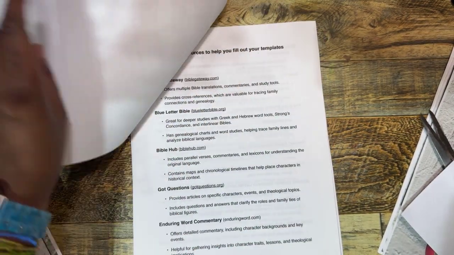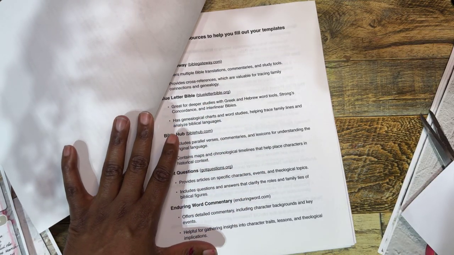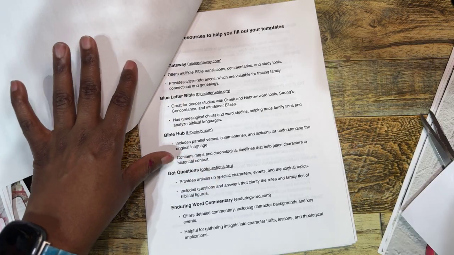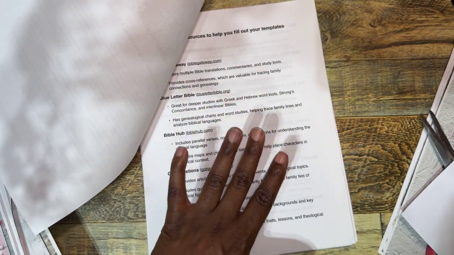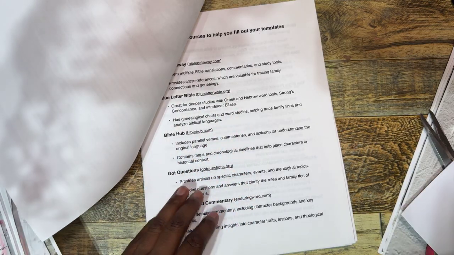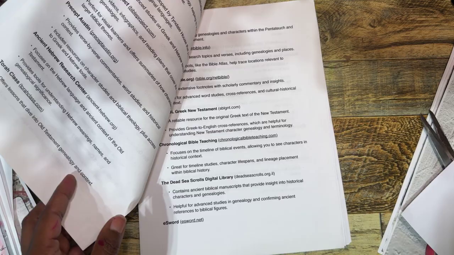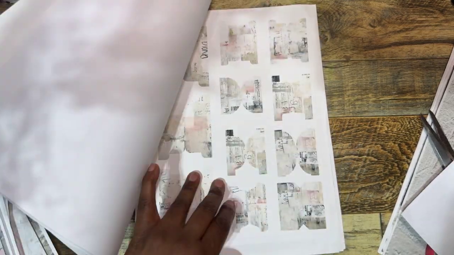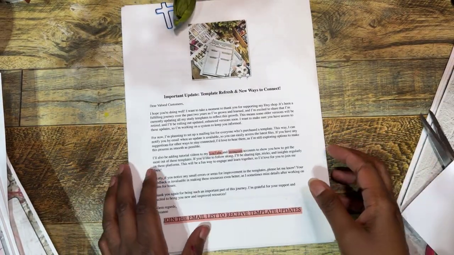So again, you also get resources on where you can find information to fill out your templates, stuff like BibleGateway.com, and all these are clickable. It's in a PDF. You can click it. Blue Letter Bible, Bible Hub, Got Questions, Enduring Word Commentary. I give you a lot, so it's up to you. You go ahead and have fun and do all the things so you can grow in Christ.